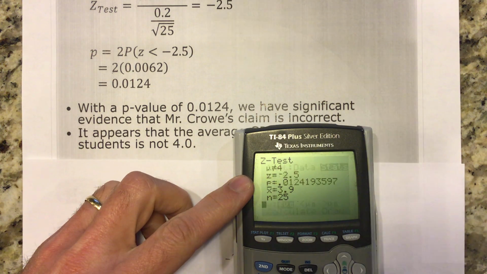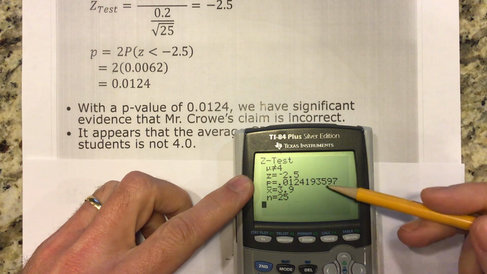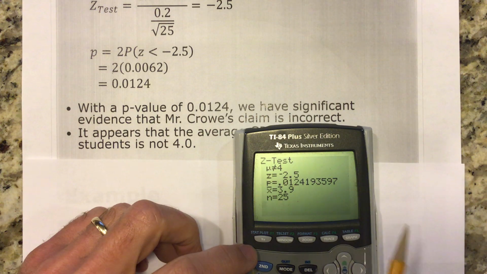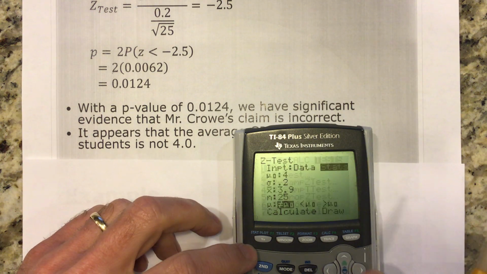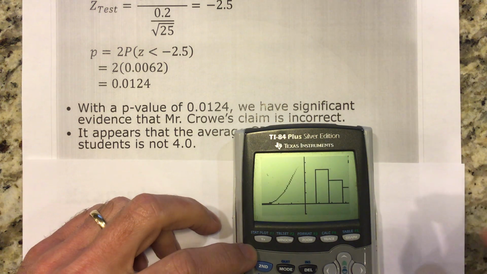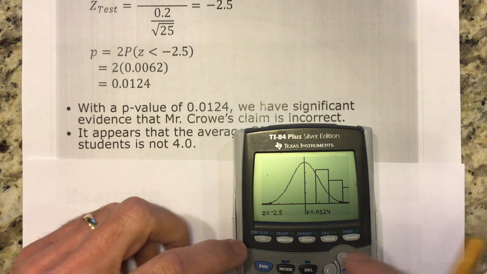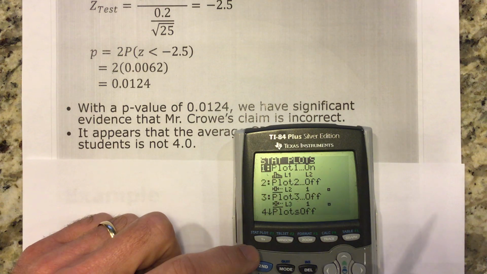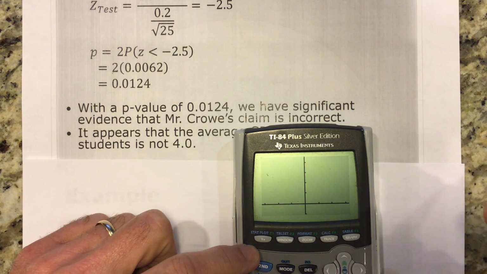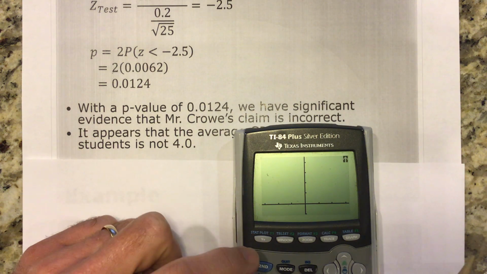And there you go. It gives you your z and your p-value, okay? You could also, of course, draw it. If you notice that as a choice, come down here and draw it. Looks like I have another graph on there. Oh, gotta do it again, sorry.